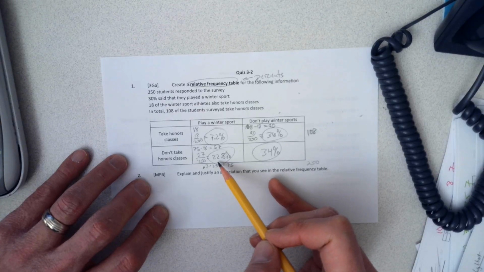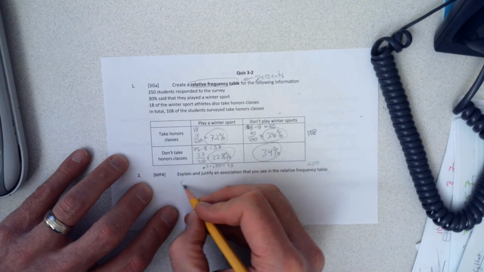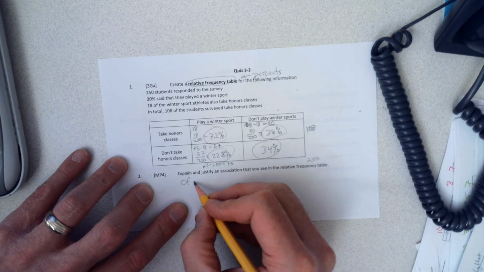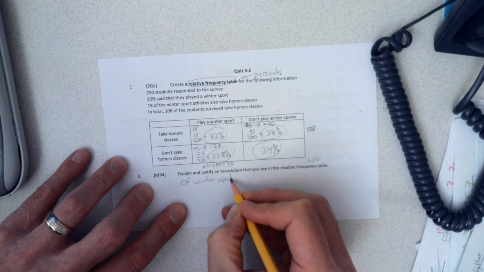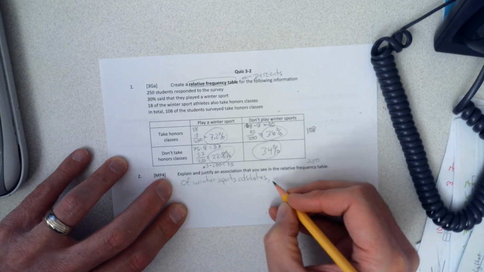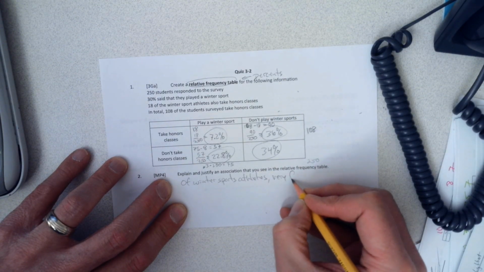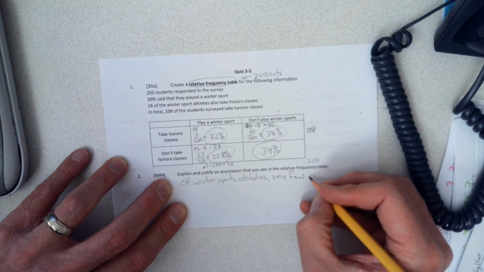Most of them do not because these numbers are so different. So I could say something like, of winter sports athletes, very few, they seem less likely to take honors classes.